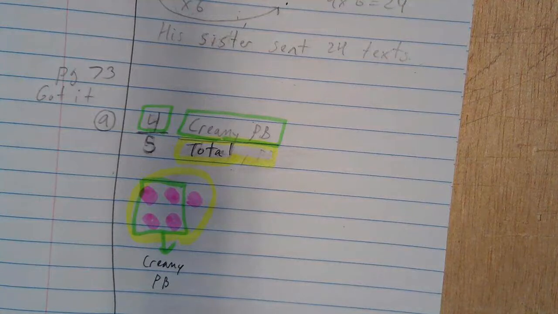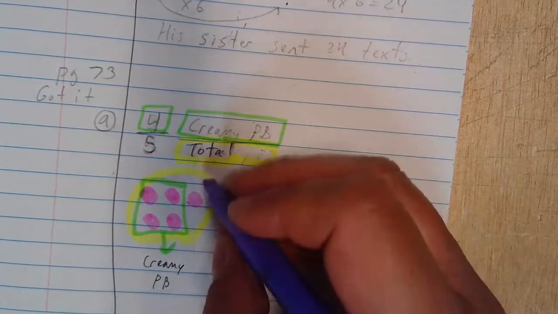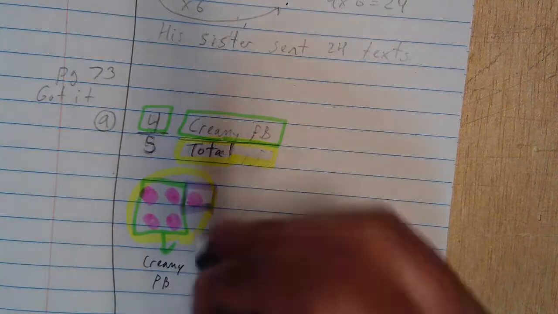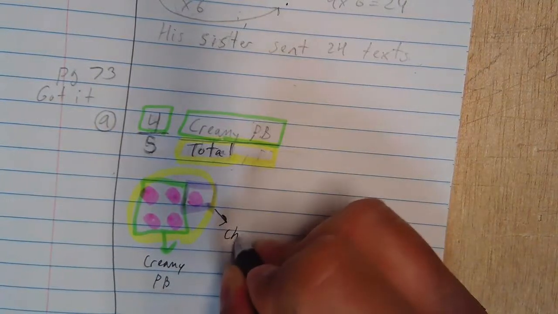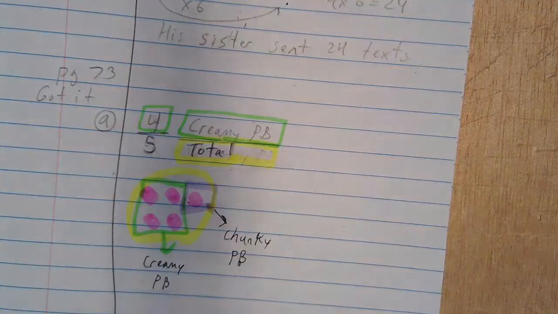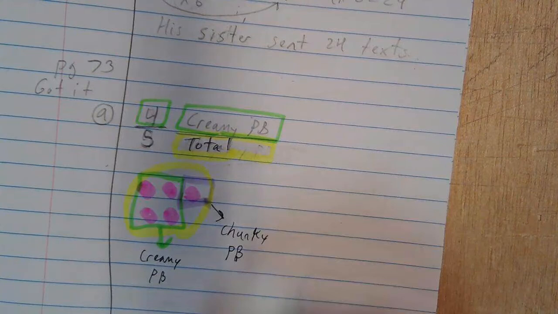What does he need, or what does he want? Well, we're talking about peanut butter, and it looks like we have two kinds. We have creamy, and I guess this would be the chunky guy. So, this would be the one guy that likes chunky peanut butter. It's not asking for this, but since I'm here anyways, why not do it?